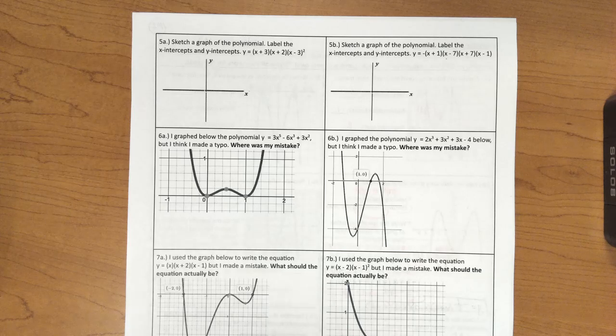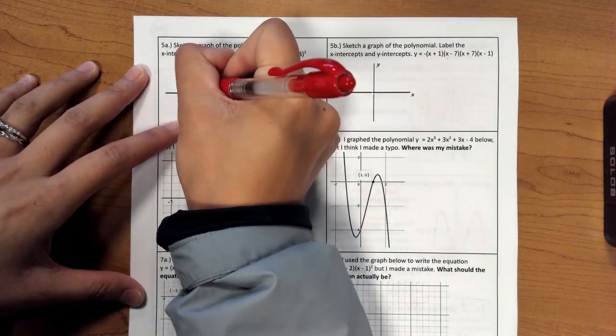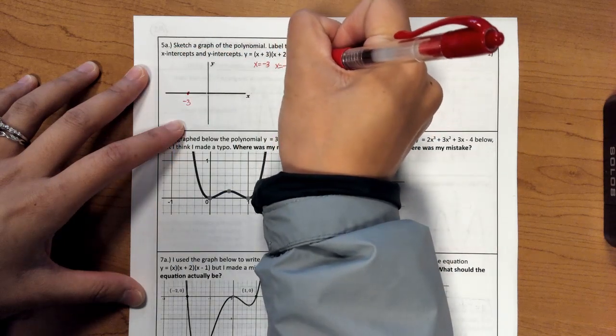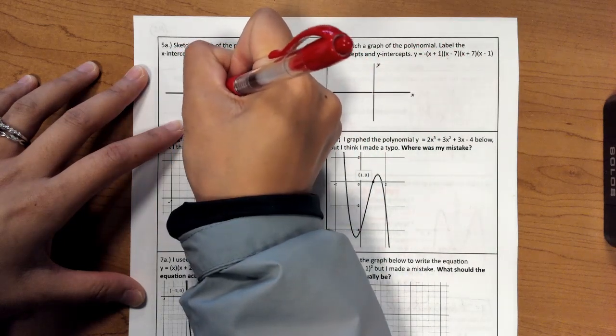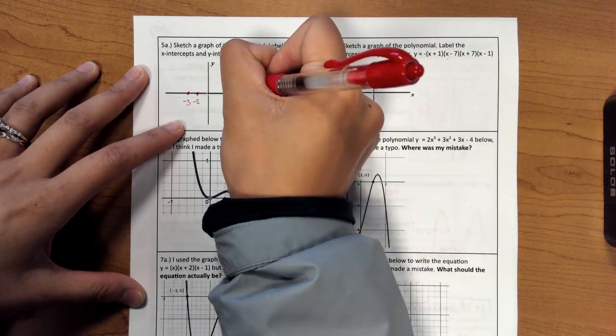So now if I give you factored form, how can you sketch the graph? Guys, when it says label the x-intercepts and y-intercepts, labeling does not mean there's a point there. Labeling means you put the number onto your graph. Okay, so this is x equals -3. So I'll put a -3 here. This is x equals -2, sign switch. And then this is x equals 3.